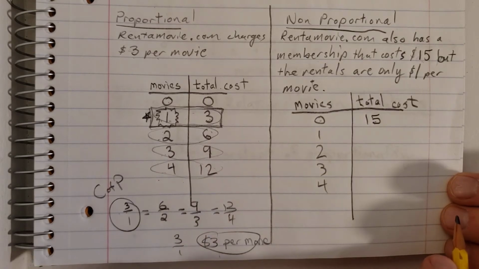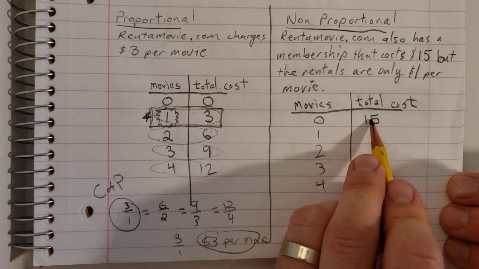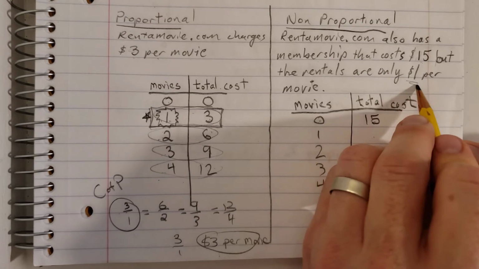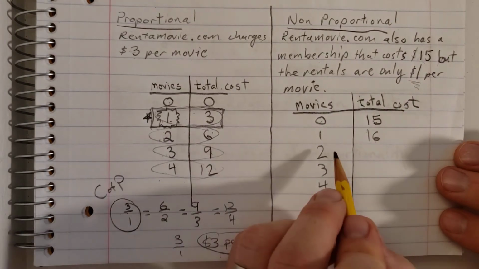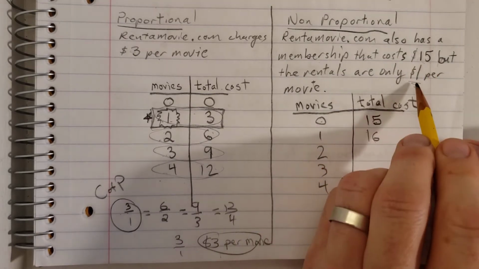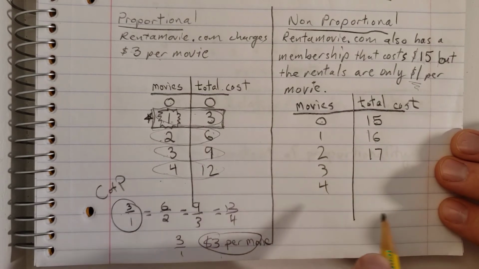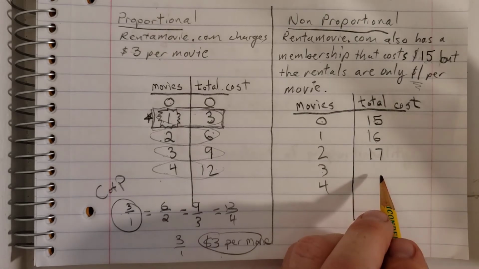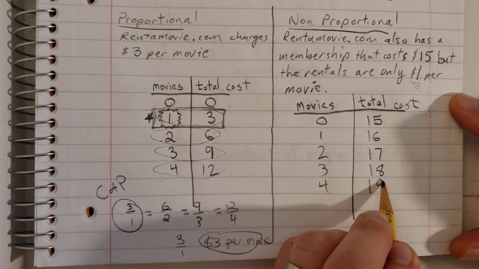Now what's the total cost if I only rent one movie? Well, I had to pay for the membership, and I also have to pay $1 for that movie. So that's 16. What if I buy the membership and rent 2 movies? Well, that's 15 plus $1 for each movie, so that's $2, so that'd be $17. 3 movies would be the 15 for the membership, $3 for 3 movies, so that's going to be 18, and then this will be 19.